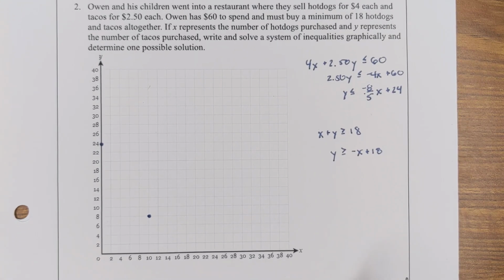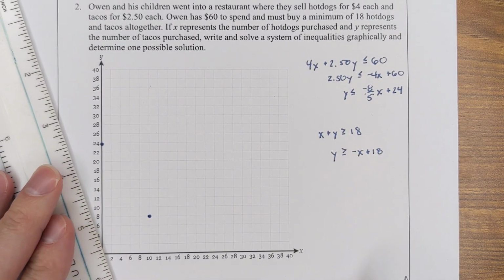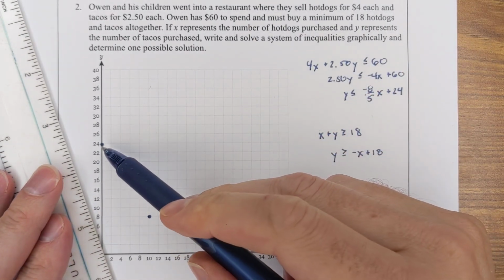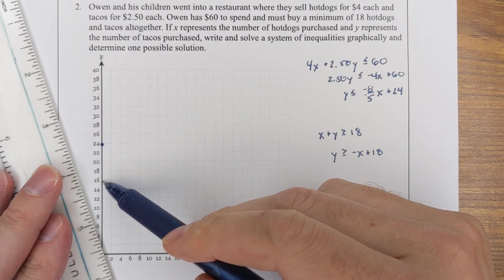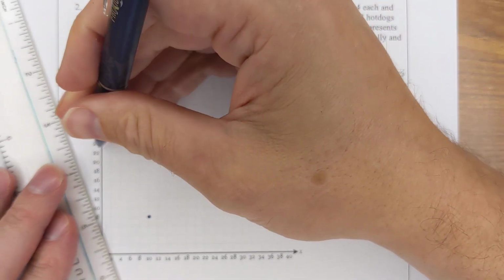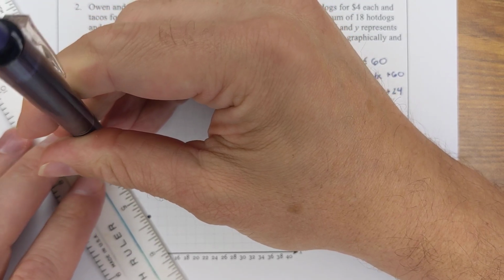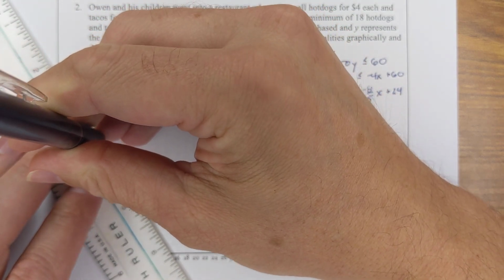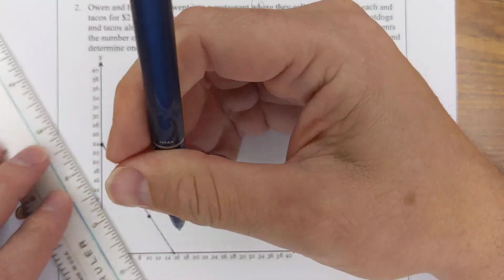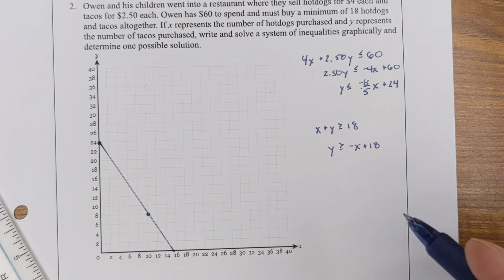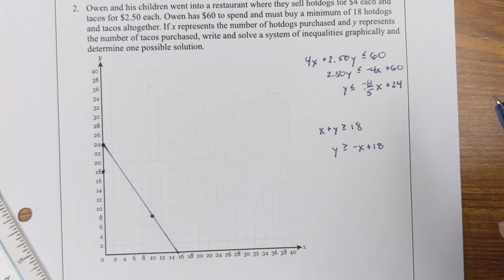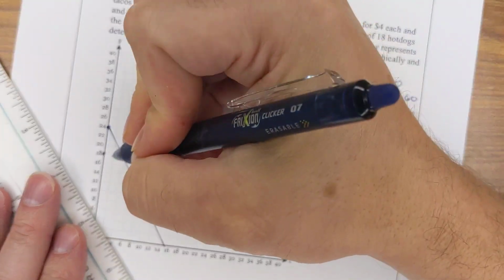If your axes are the same, you can actually count just the boxes instead of counting literally 8 and going down to 16 and over to 5. You'll get the same thing. I couldn't do that on the one before because I didn't have 19 boxes to count, so I actually had to count the 19. The other one's going to start at 18, with a slope of negative 1.